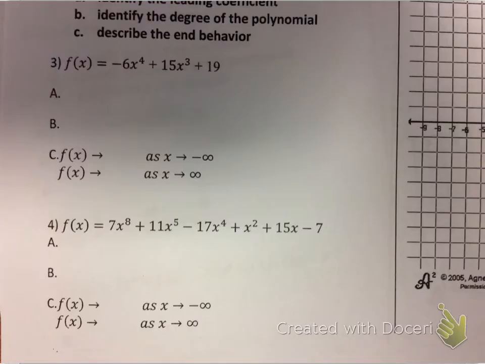Okay, number 3 and number 4, this should be a quick review. I put them in order, didn't make it difficult for you. All you have to do is find the term with the highest exponent, which in this case is 4. The number in front of that is the leading coefficient, so that's negative 6 on number 3, and on number 4 it's going to be 7. And then the degree of the polynomial is just the exponent. That's it. So on number 4 I have 7 and 8.